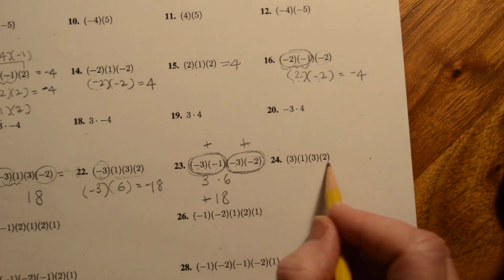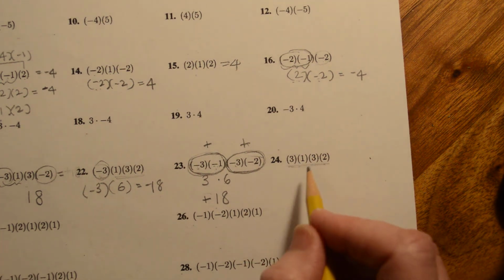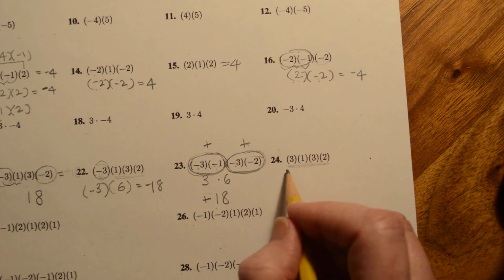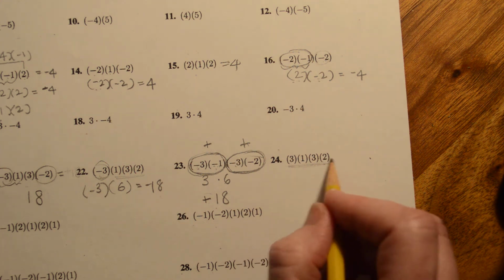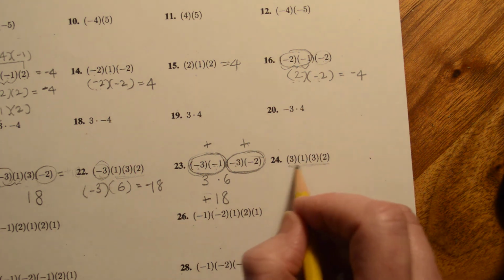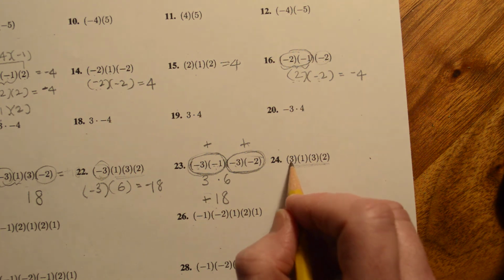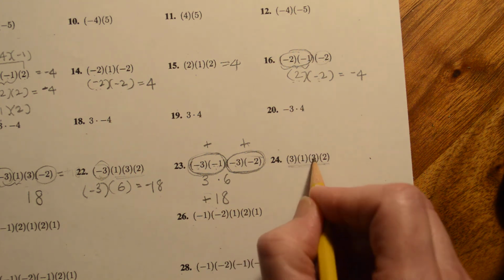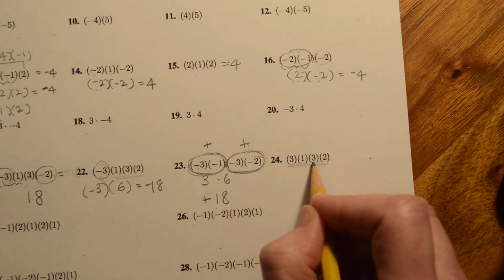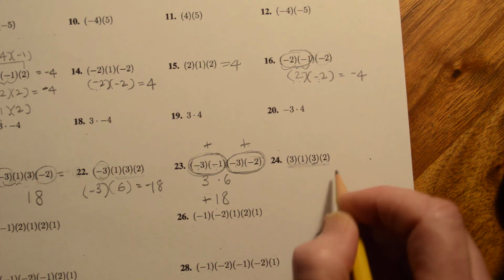And again, this one is like back in 4th or 5th grade when you were doing multiplying, because it's only positive numbers here. That was back when we didn't know about negatives. So 3 times 1 is 3, times 3 is 9, 9 times 2 is 18.